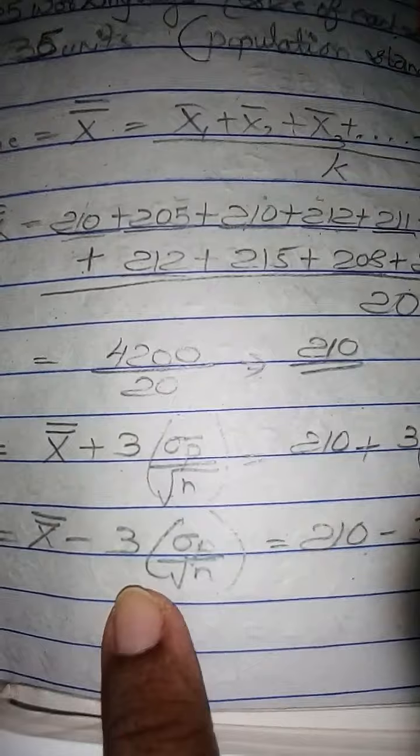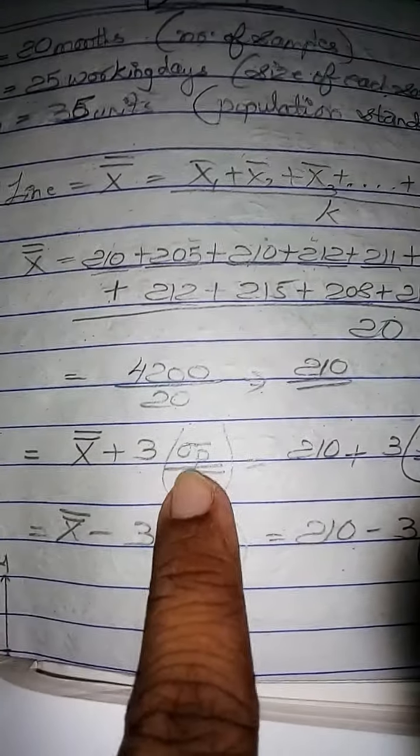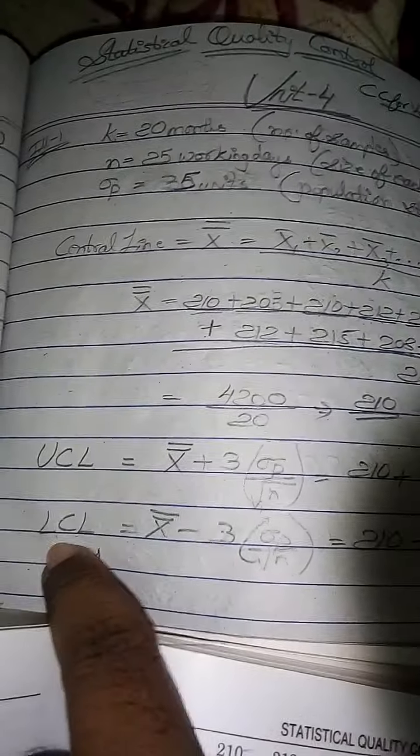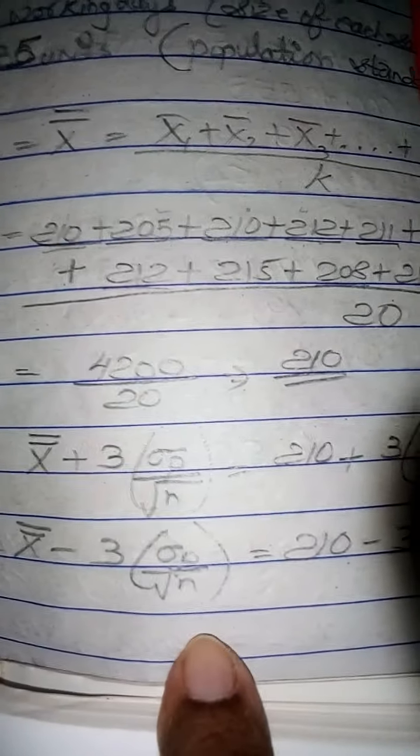The formula is: mean of mean plus 3 population standard deviation by root n. Just putting the values, we get 231. And the lower control limit is mean of mean minus 3 population standard deviation by root n. Putting the values, we got 189. So the control chart.